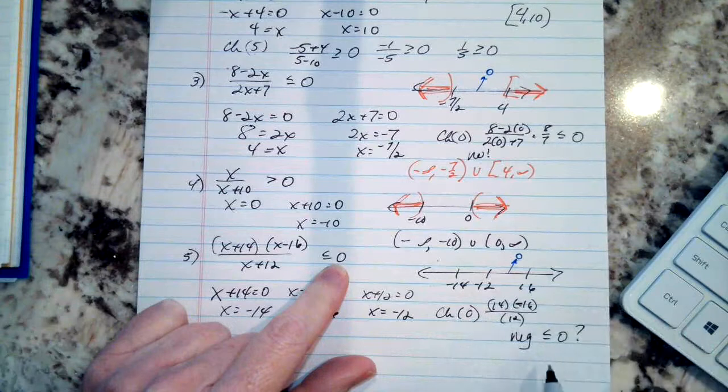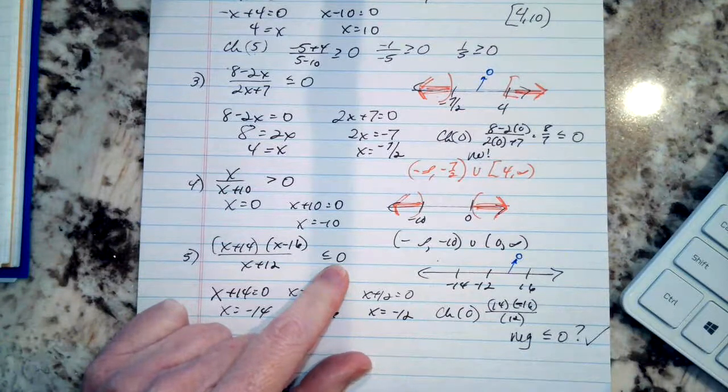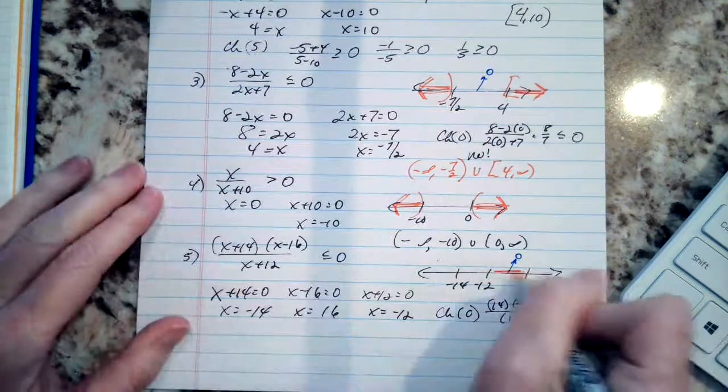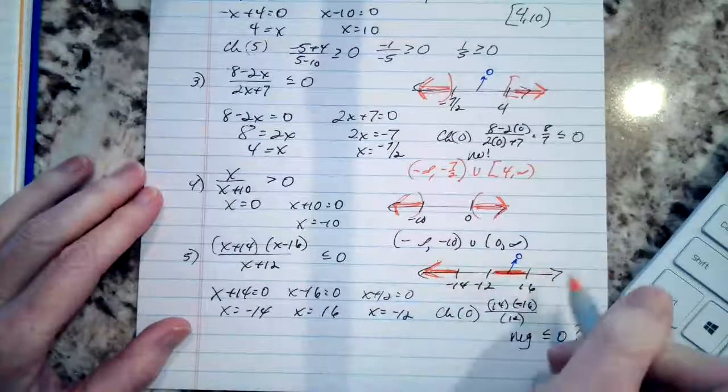Negative number less than or equal to 0? Yes, all negative numbers are less than 0. So a negative whatever this is, a little more than 16, is going to be less than 0. So this checks. That means that where 0 lives works. So this segment works, and this interval works.